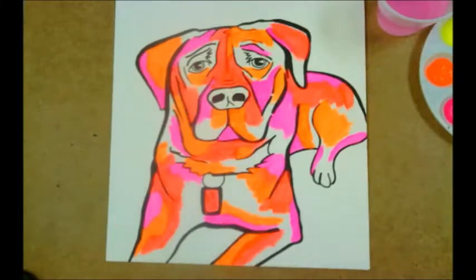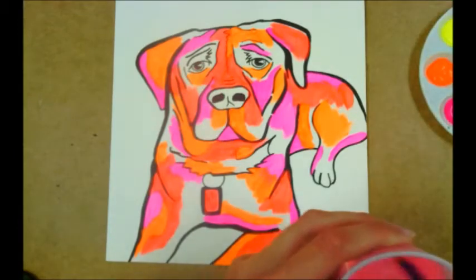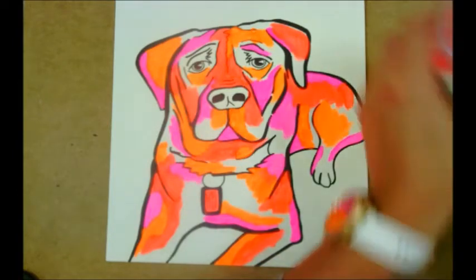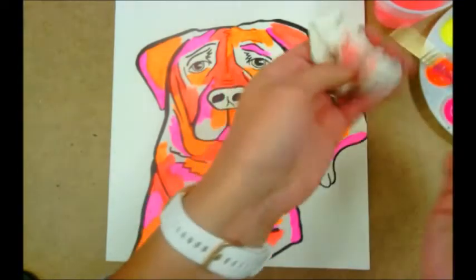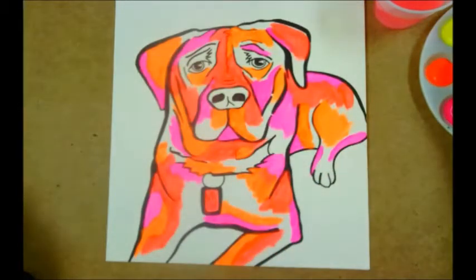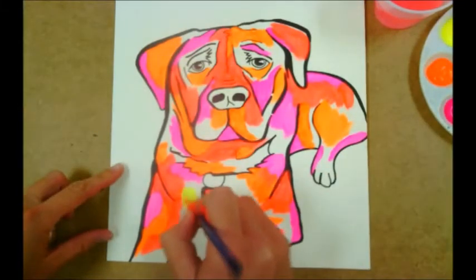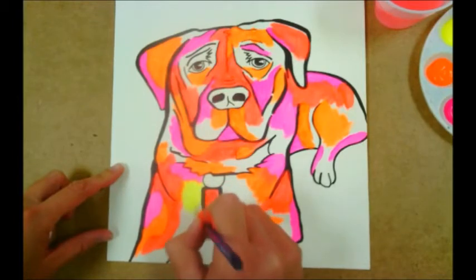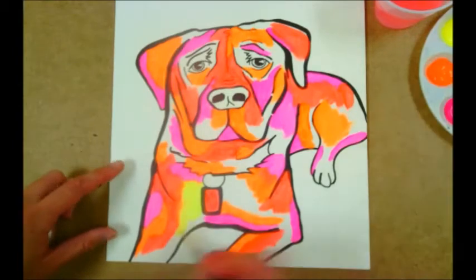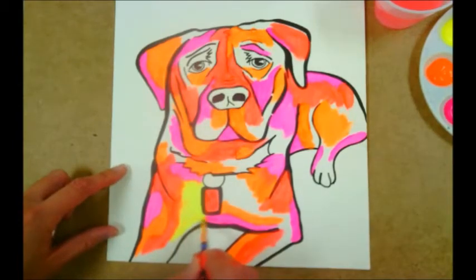So I finished adding all of the orange. I actually went back and added some more pink areas too as I was filling it in. So I'm going to clean my brush, and the last color I'm going to add is yellow. And for the most part, I'll be filling all of those empty spaces with the yellow. So after my brush is clean, you want to blot that off. Have a clean brush when you dip into the next color. And any area I have not painted, I'm going to go in and add yellow.